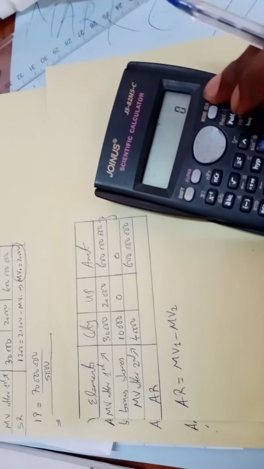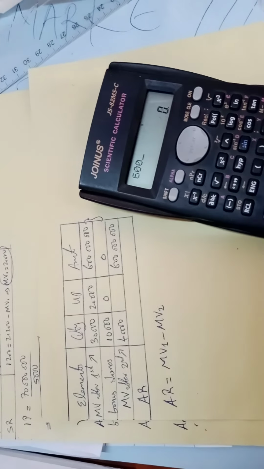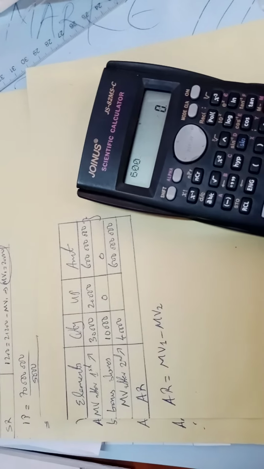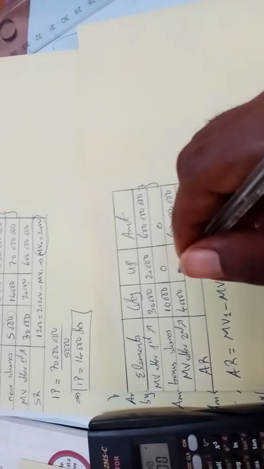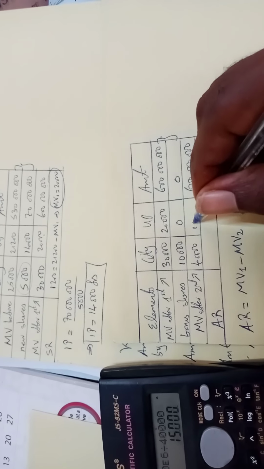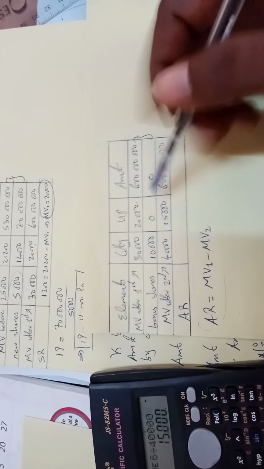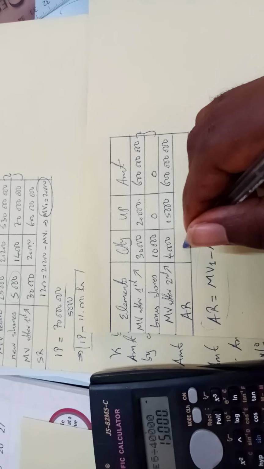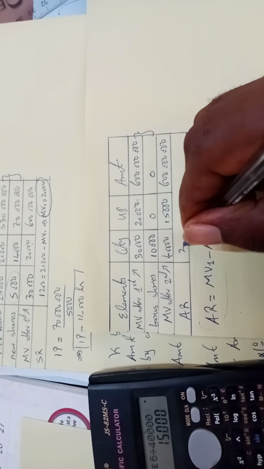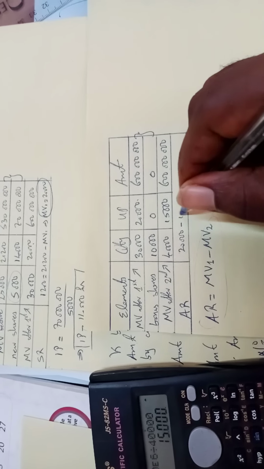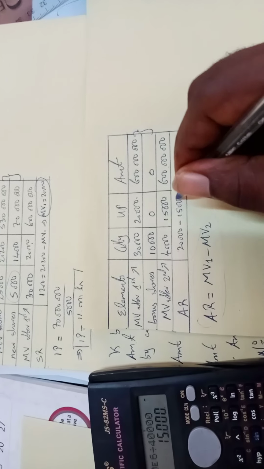Then we can divide to have the math value after the second increase, after the increase of capital by incorporation of reserve. So by taking 600 million divided by 40,000, we're going to have 15,000. So our math value has dropped to 15,000. So we're respecting this formula of attribution right equal to math value before minus math value after. So we can have now our attribution right. We'll say our attribution right will be 20,000 minus 15,000. So the attribution right here is 5,000 francs per share.